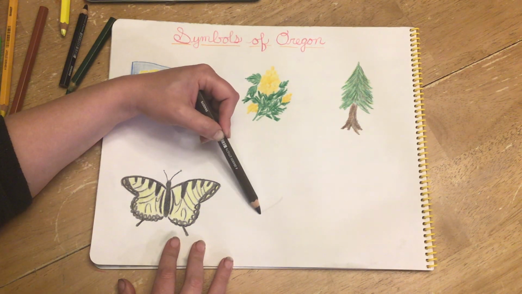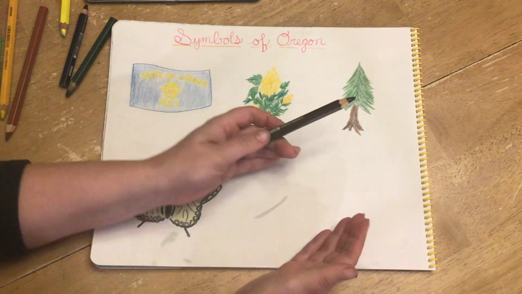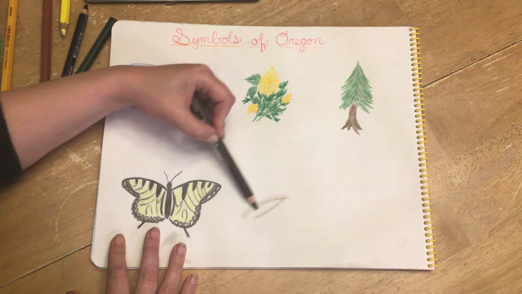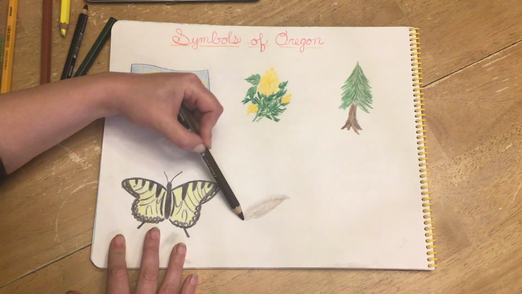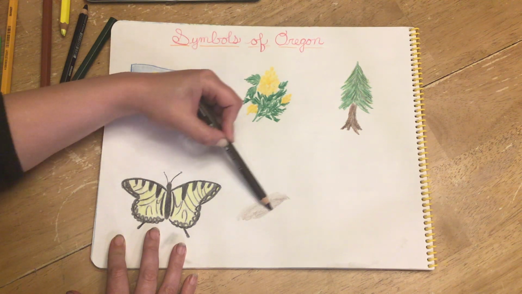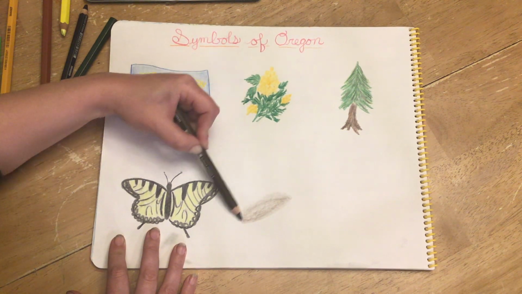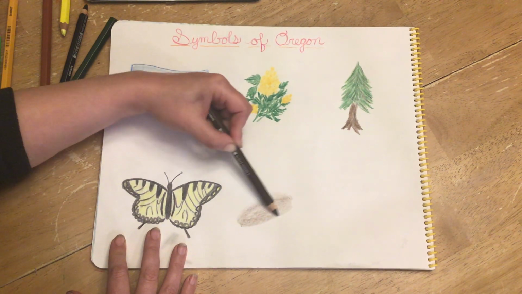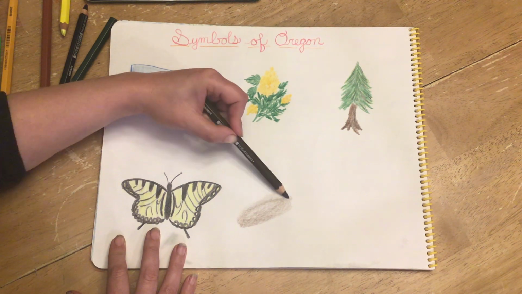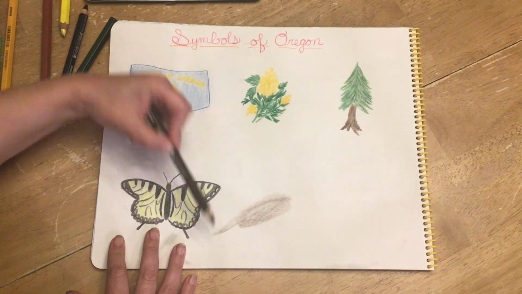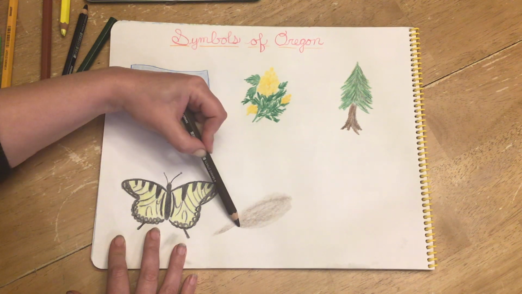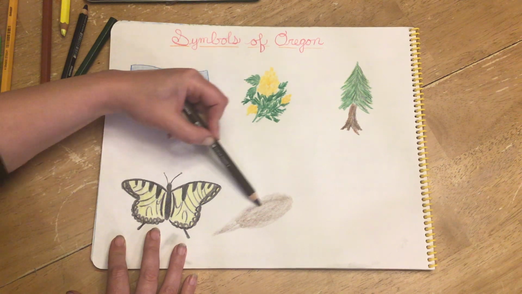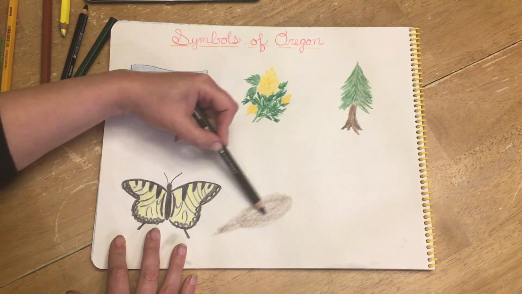So we're going to start with his wing area. We're going to put the oval together. So I'm just going to start with my brown pencil, and I'm just going to put in this shape of his back and his wing here. And then his tail will come right down off his back, just like that. Okay, great.